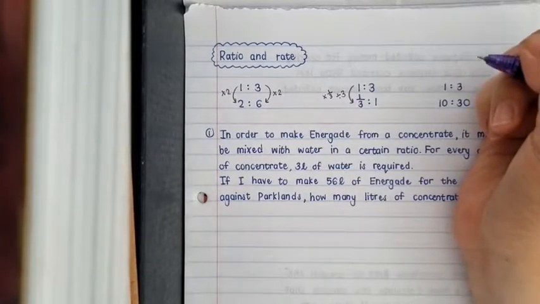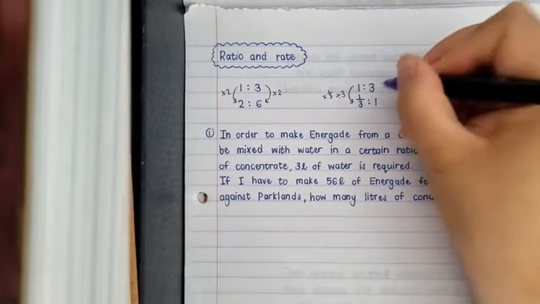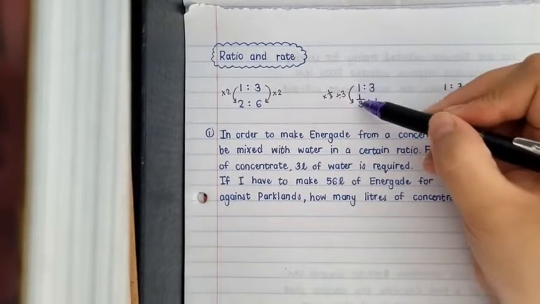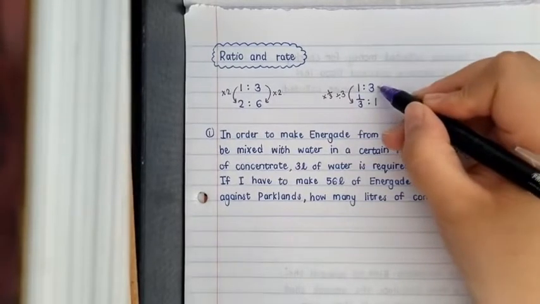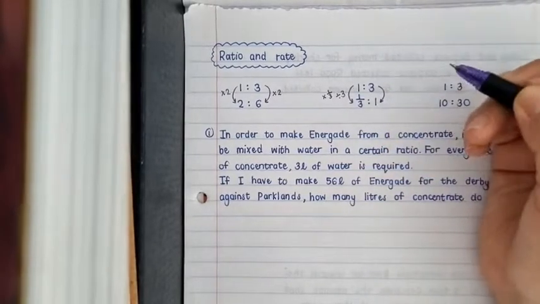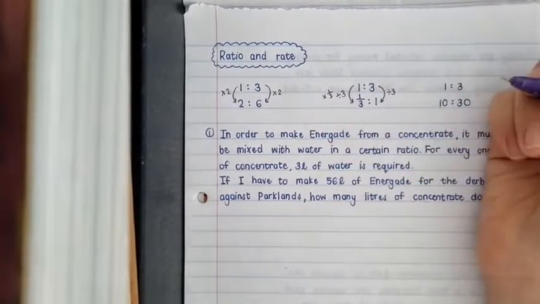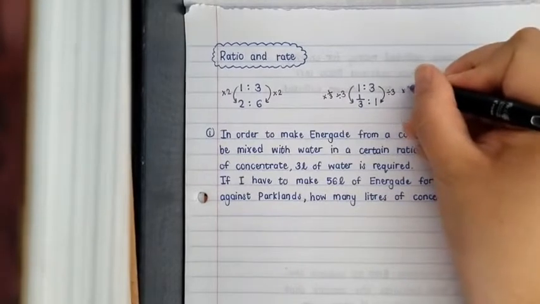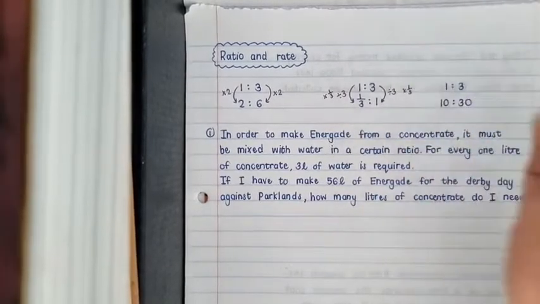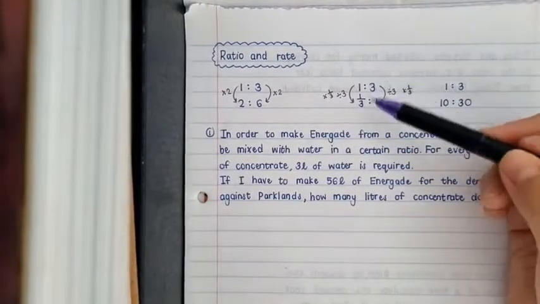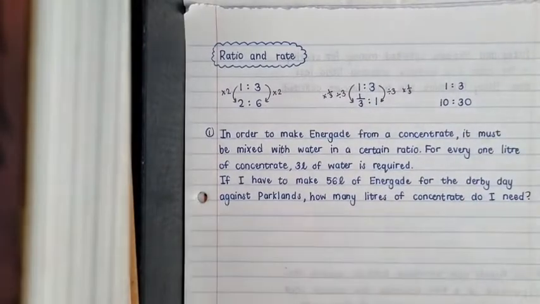It's up to you. Those two things actually mean the same thing. If you're going from 1 to a third, you're dividing by 3, you would have to do the same thing on the other side of the ratio as well. 3 divided by 3 will give you 1, or 3 multiplied by a third will also give you 1. These two, again, are equivalent ratios.